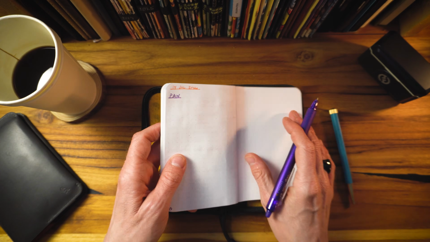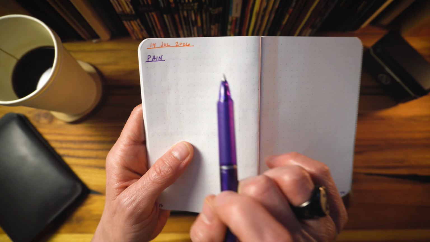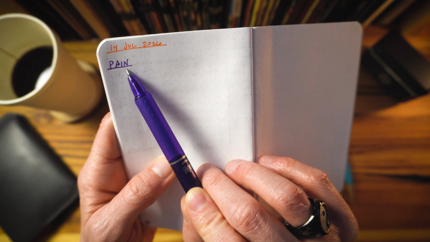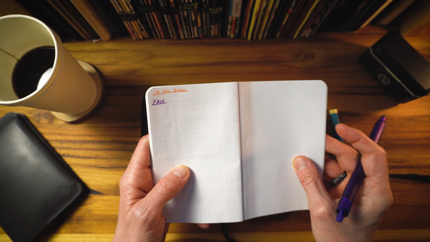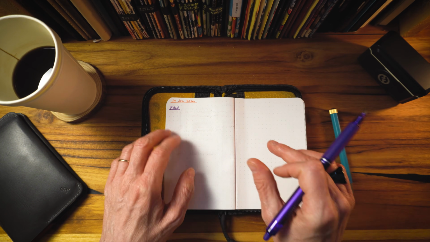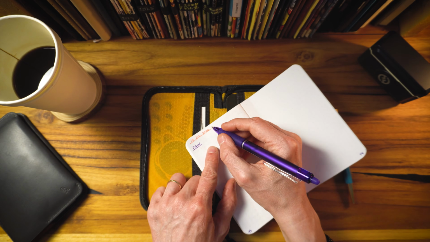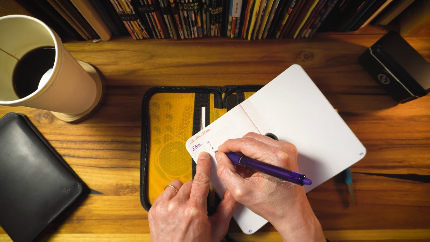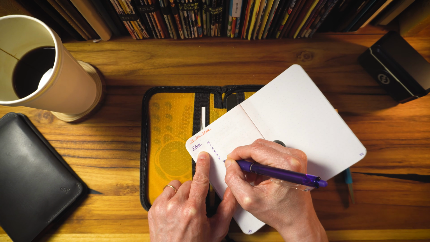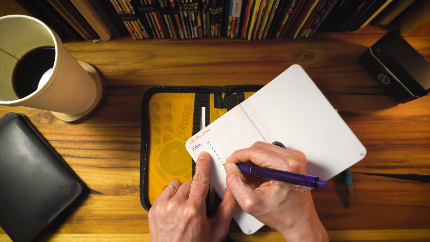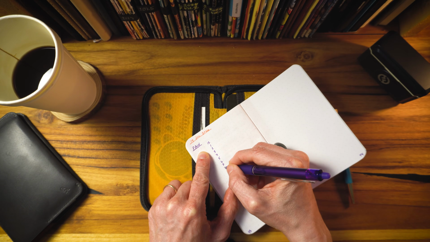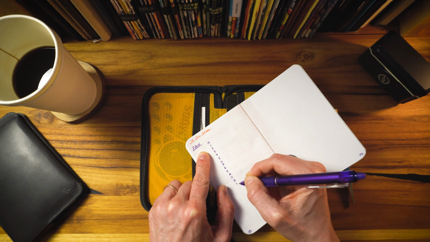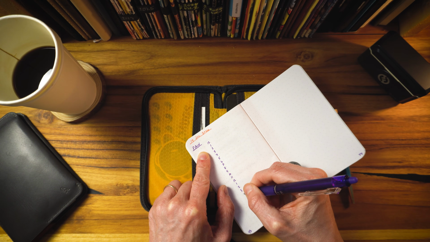Like I said, the first thing, I've already got today's date on here, and then the thing that I'm tracking, and that's pain. And so I'm going to go ahead and set up the hours here. If you wanted to do this in military time, that works perfectly fine. I'm just used to doing standard hours here.